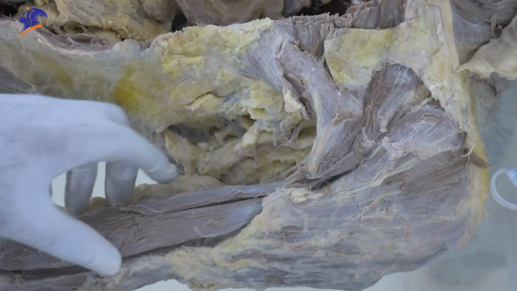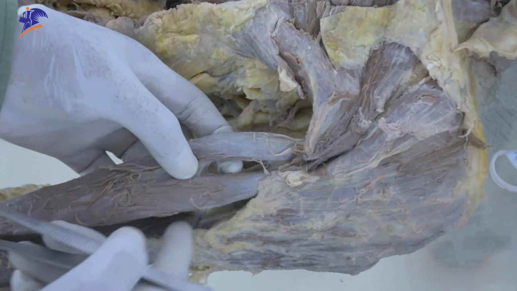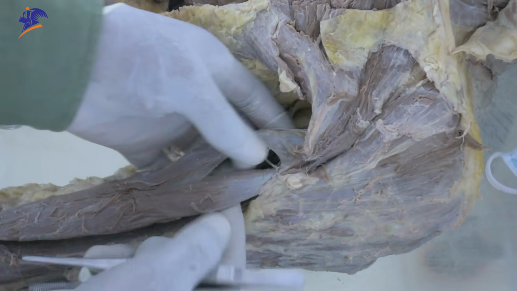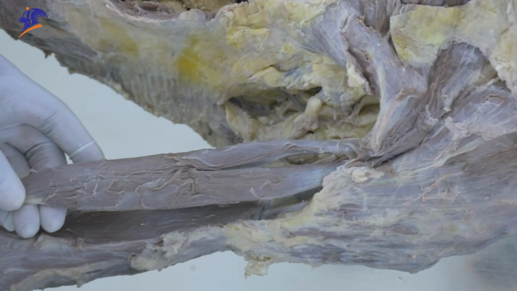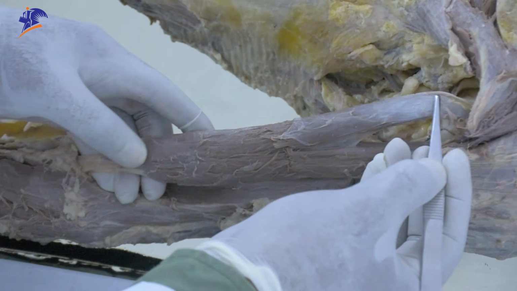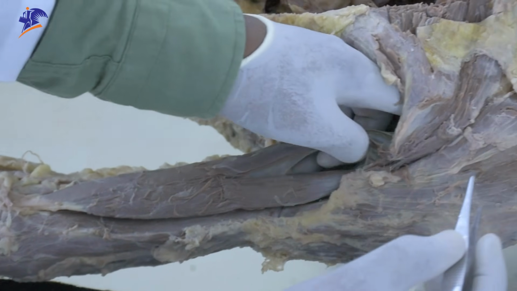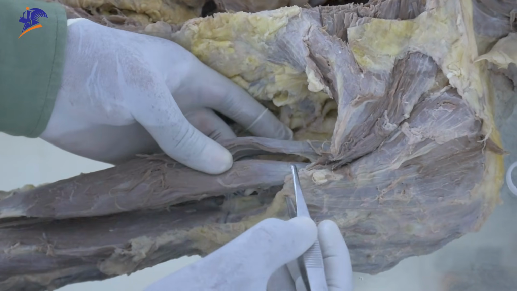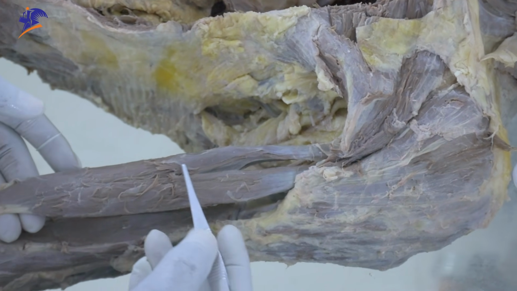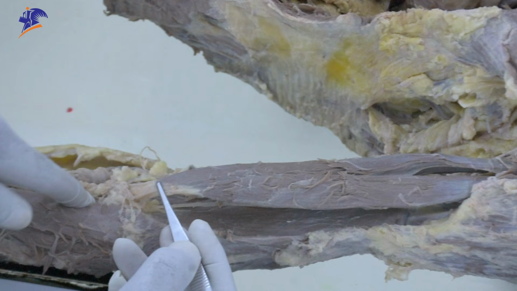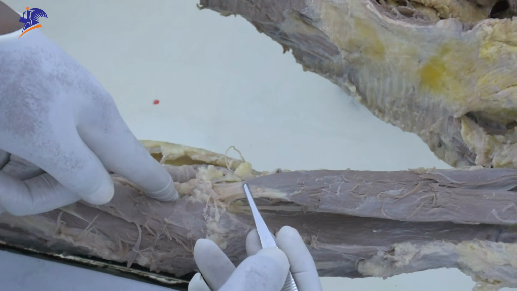In the anterior compartment, we have this muscle, which is the biceps muscle. It has two heads. This is a short head and this is a long head, and this is the tendon of the biceps. The short head of the biceps originates from the coracoid process. The long head of the biceps originates from the supraglenoid tubercle. The tendon of the biceps is inserted in the radial tuberosity.